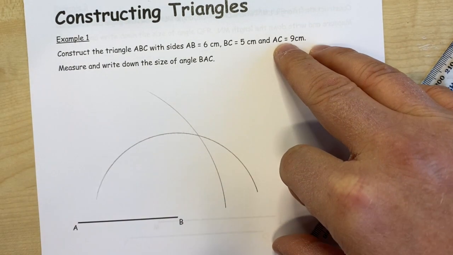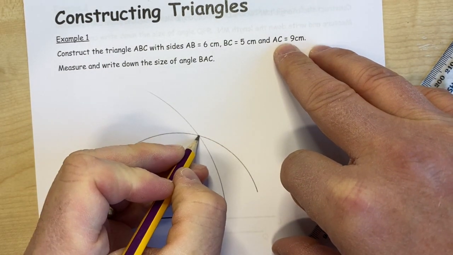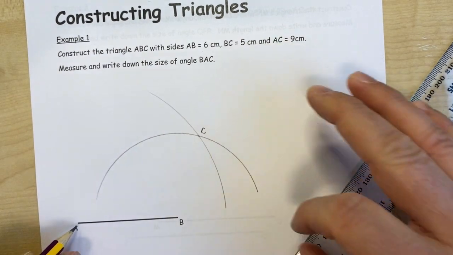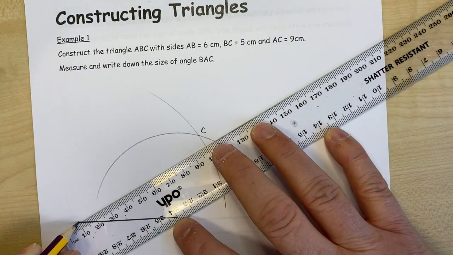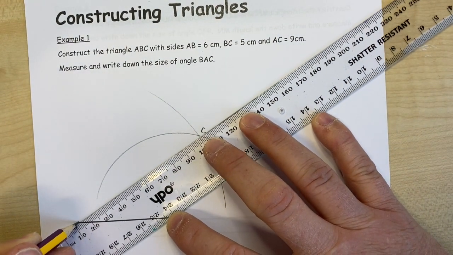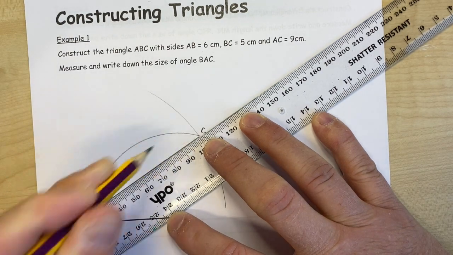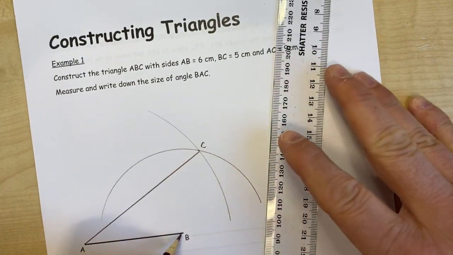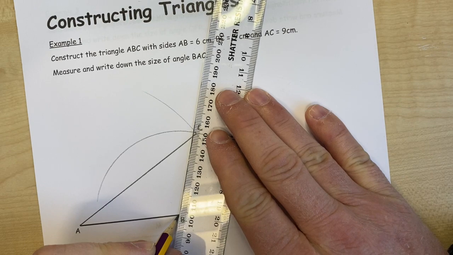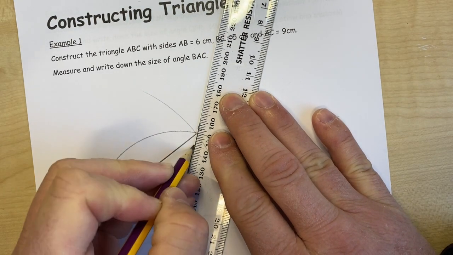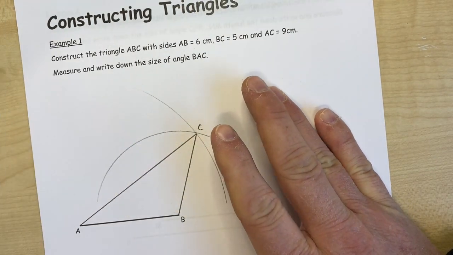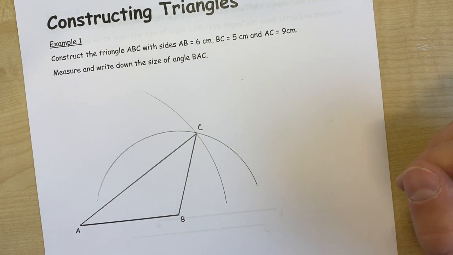Where the two arcs cross, that must be point C. And if we join down to A, holding the ruler steady, and we join down to B, we have constructed the triangle.